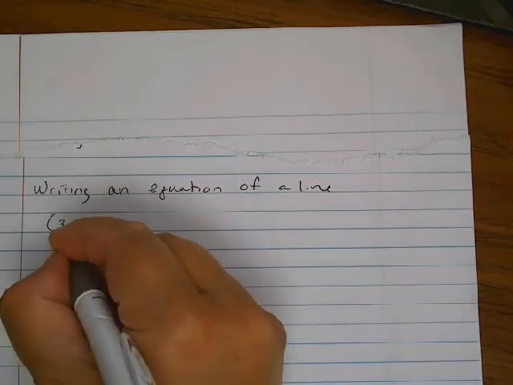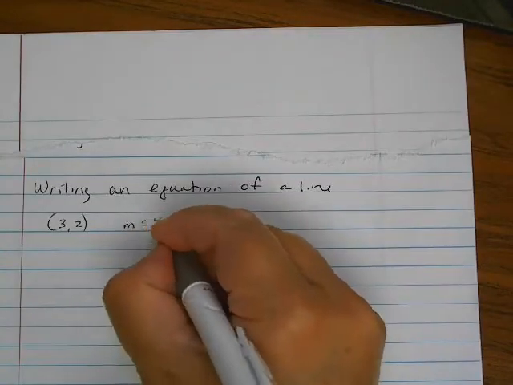You can write an equation of a line if you're given certain parts of the line. So for instance, if I know that a line passes through a point (3, 2) and has a slope of 4, I can write an equation of that line because I know a point and I know the slope.